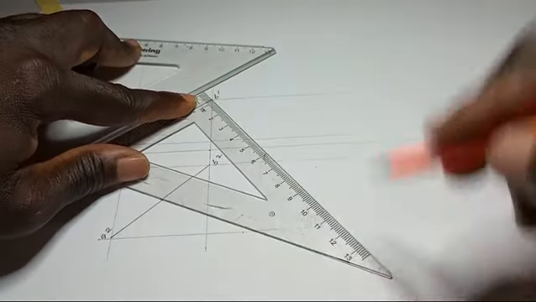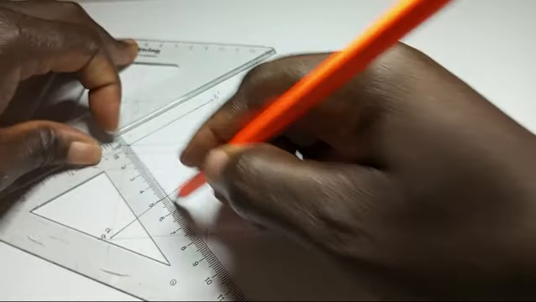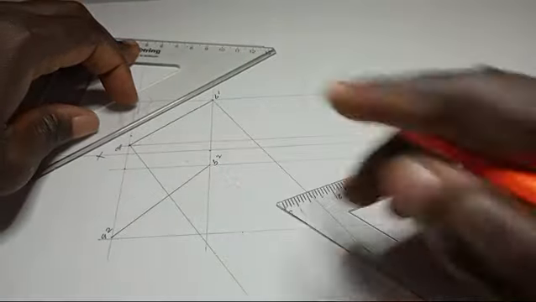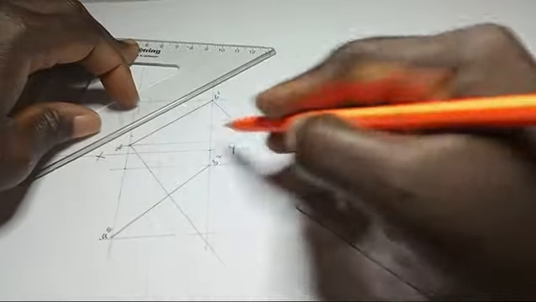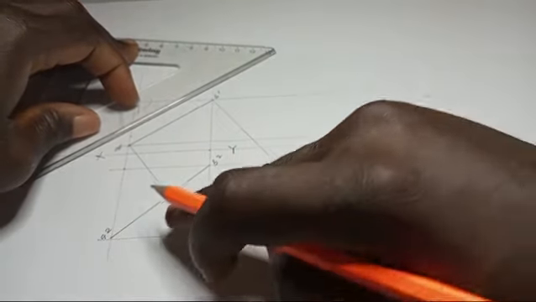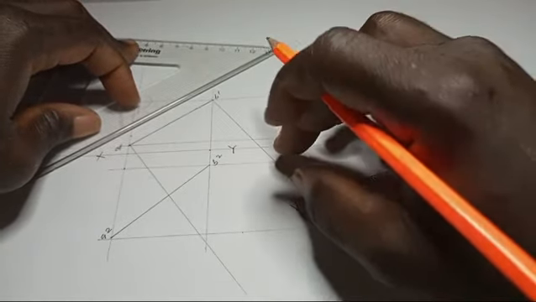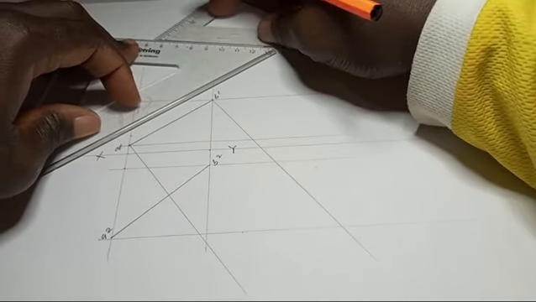This one will come like this, and the other end will come like that. So after that, I need to draw, this is X, this is Y. This line is the XY line. I need to draw another XY line so that I can use it as a basis for my next view.